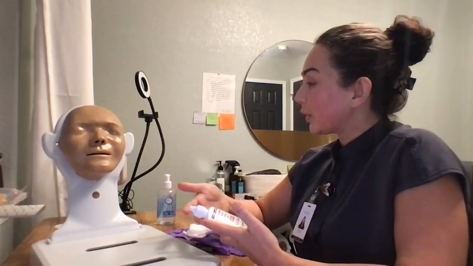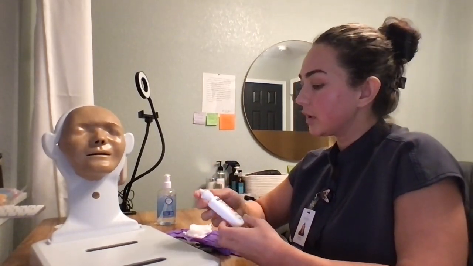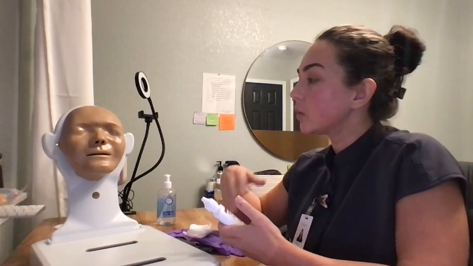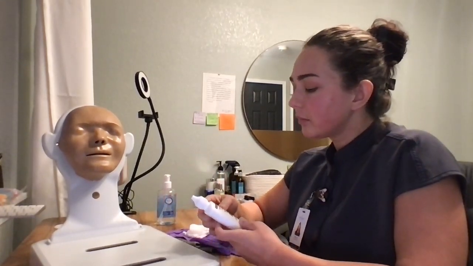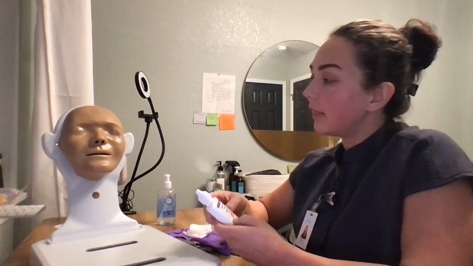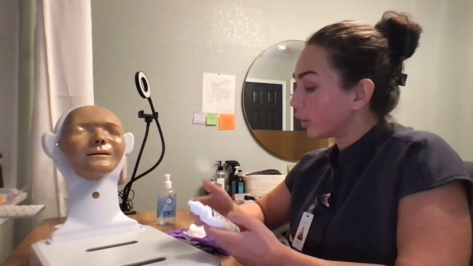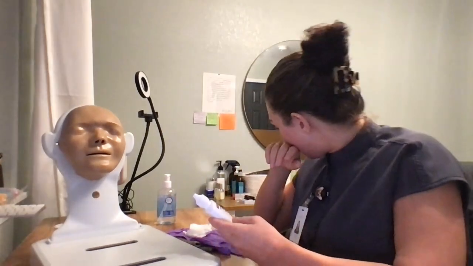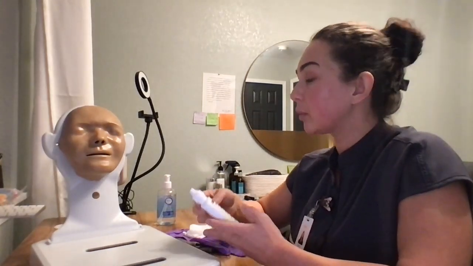Your provider has ordered administration of ophthalmic medication, so Timolol, which is for your glaucoma, and it's going to help with that intraocular pressure. Okay? Common side effects that you may experience are temporary blurred vision, burning, stinging, and possible itching.